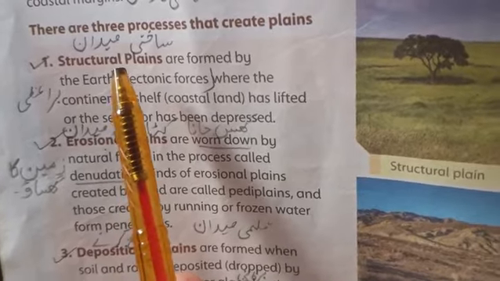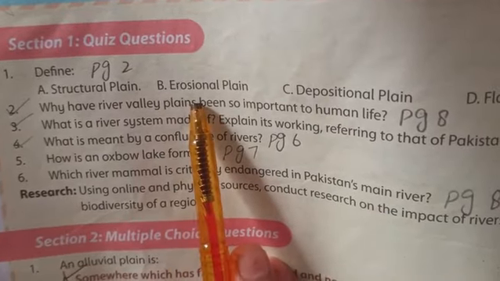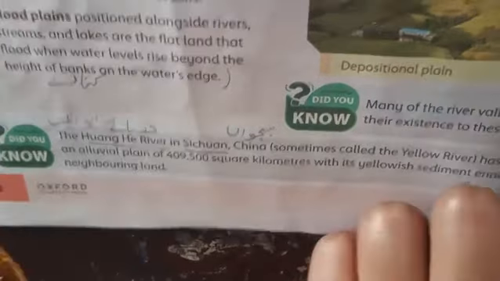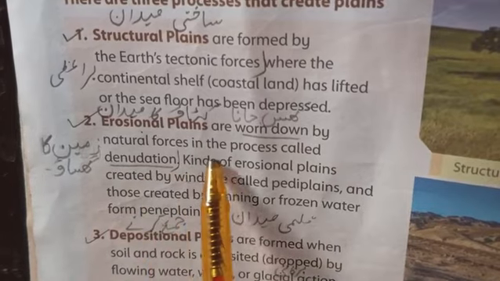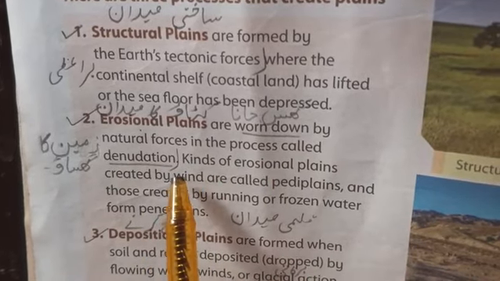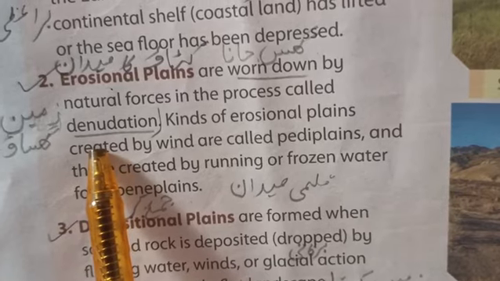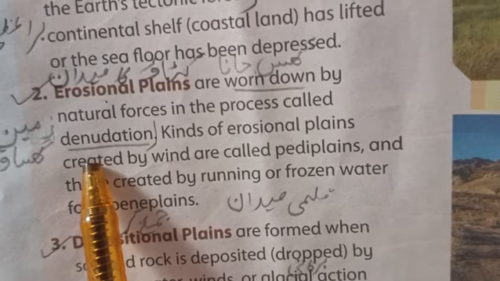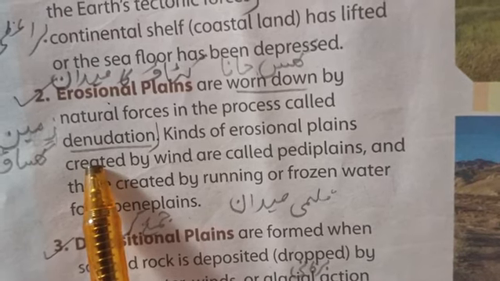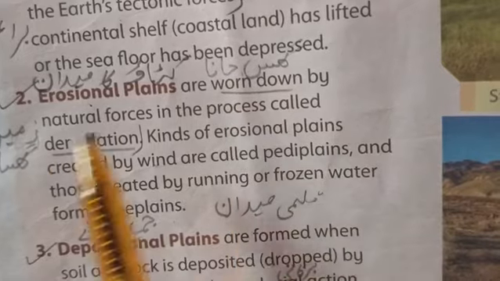Question number 1, part B, erosional plain, page number 2. Erosional plains are worn down by a natural force in the process called denudation. What is denudation? It means the natural process in which land is slowly worn away by water, ice and gravity. Erosional plain, कटाव का मैदान, worn down, घिस जाना, denudation, ज़मीन का घिसाव.